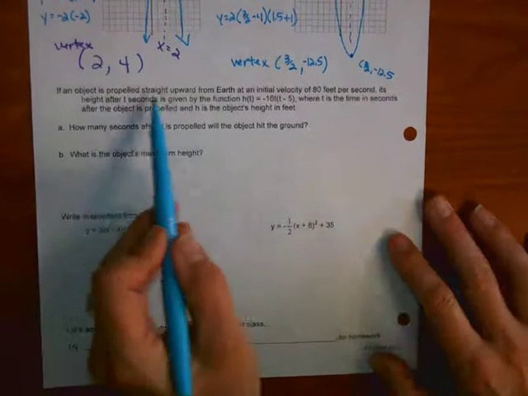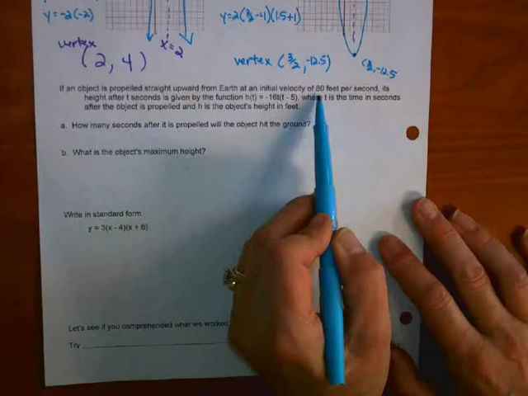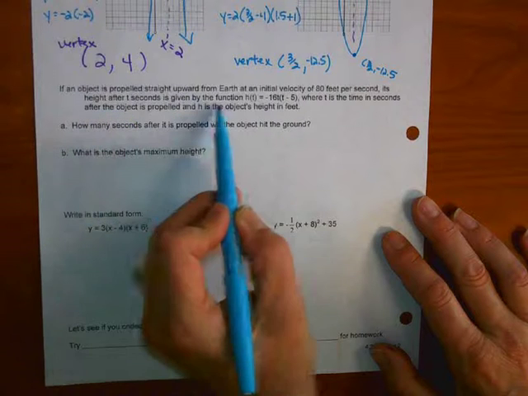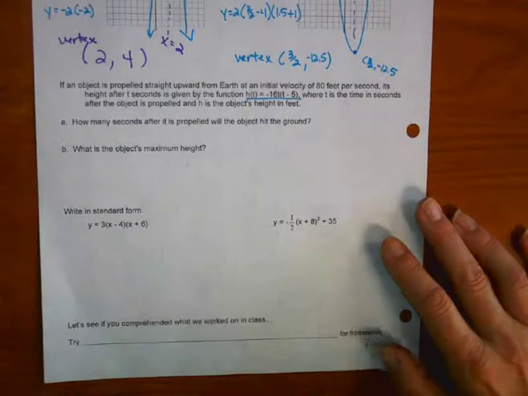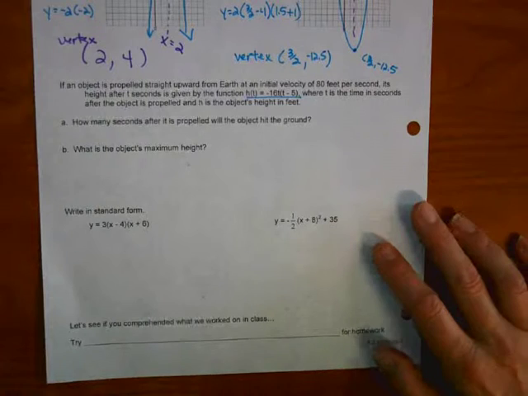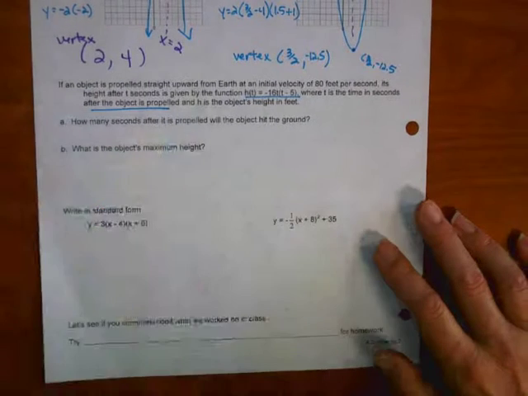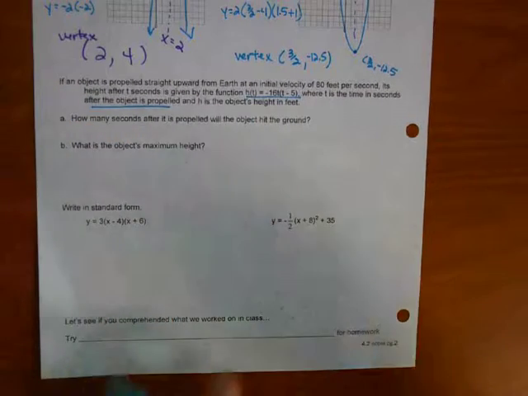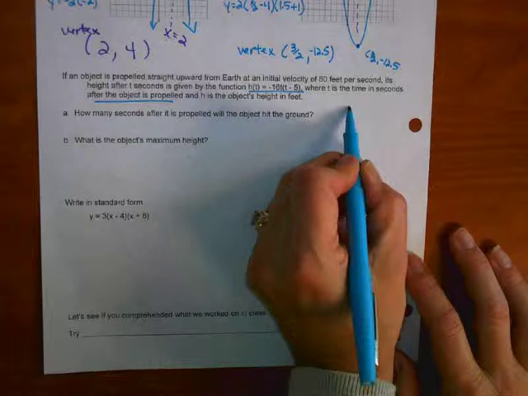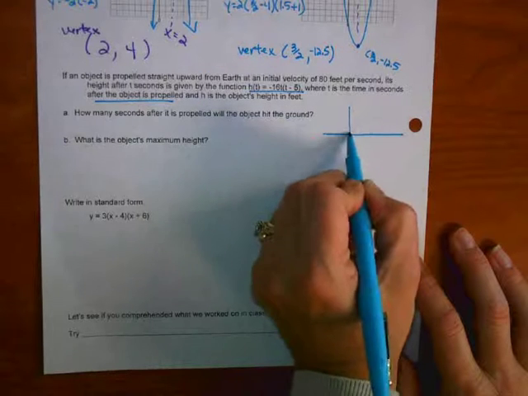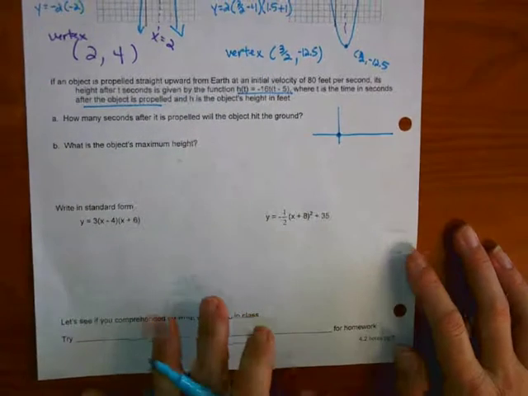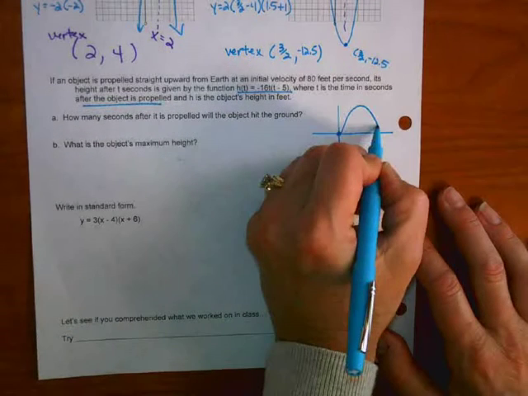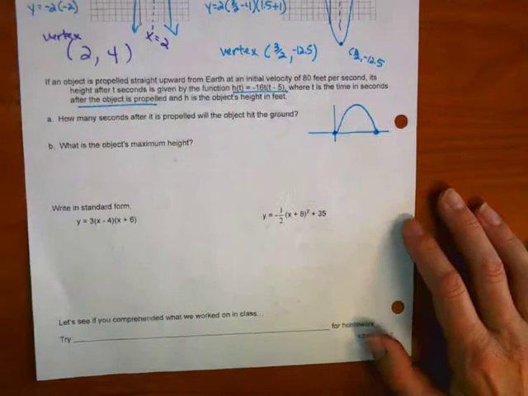All right, if an object is propelled straight upward from Earth at an initial velocity of 80 feet per second, its height after t seconds is given by this function right here, where t is the time in seconds after the object is propelled, and h is the object's height in feet. So let's talk about this. If I draw a picture of what's happening here, I got an object. It's being propelled into space somewhere. It's coming down. Can anybody tell me how long it was in flight?